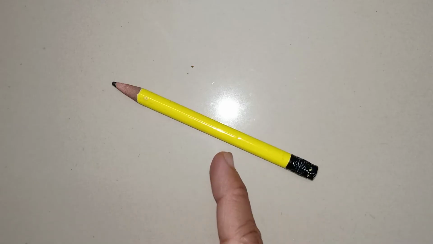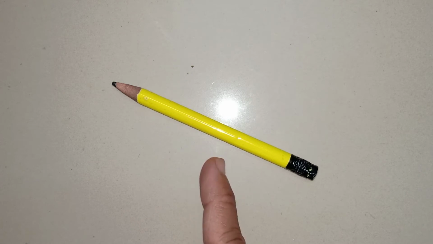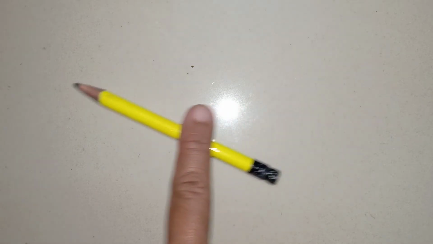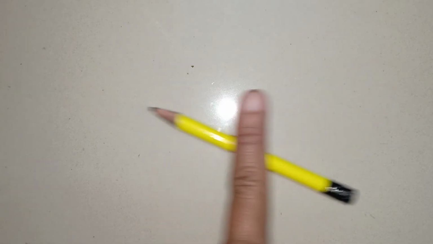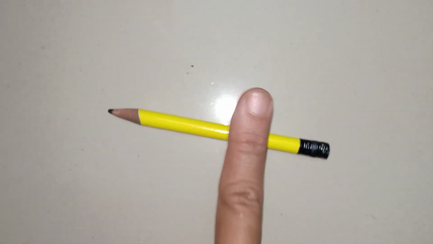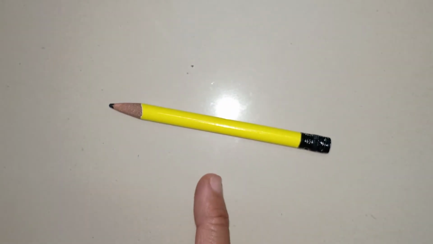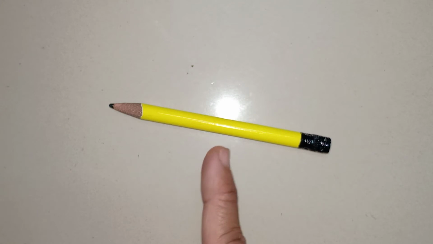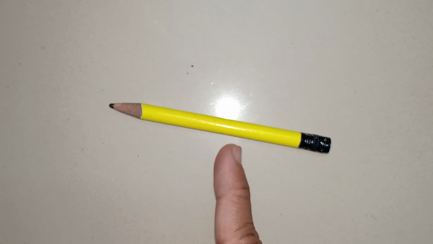See here, I have a pencil. If I tell the pencil to go to the market, it will not go because it cannot move on its own. I have to move the pencil, like the car, I have to move the pencil. It cannot breathe. It cannot feel. It cannot grow. It cannot eat. So this is a non-living thing.